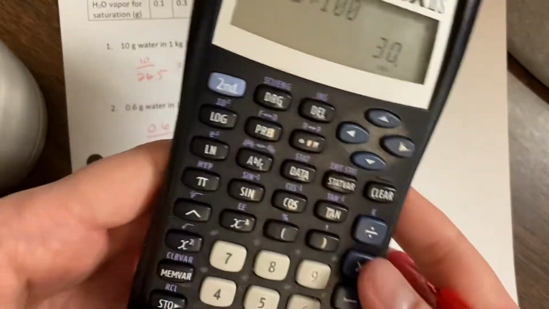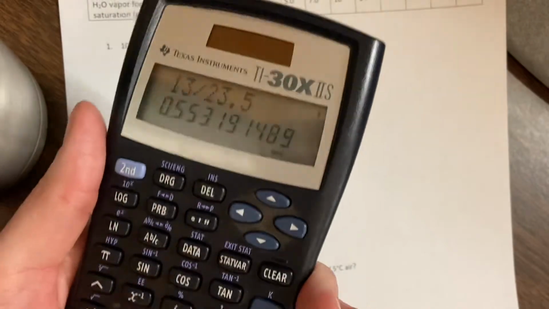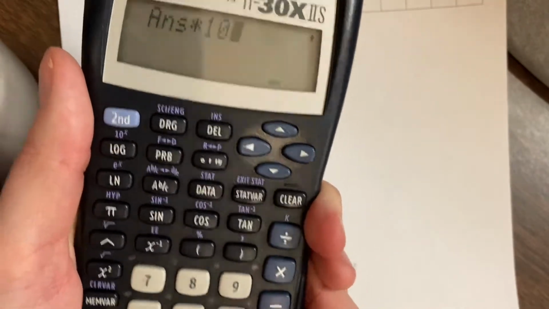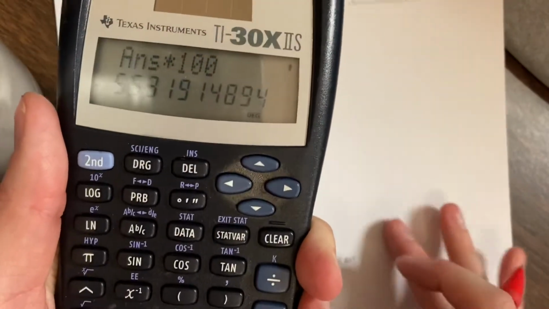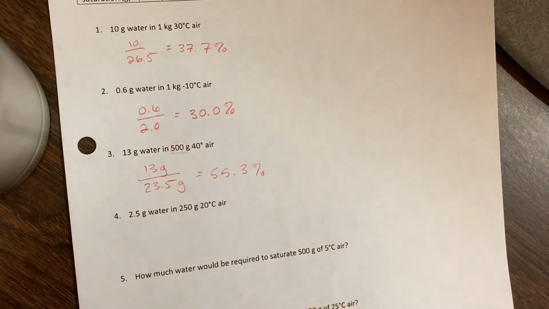But from here it's the same. We just take 13 divided by 23.5. We get 0.5531 whatever times 100. We get 55.32%. Say 55.3 because we're rounding to the tenths.